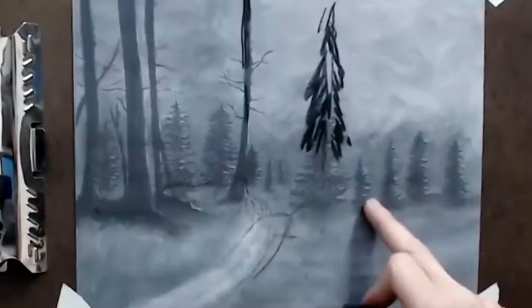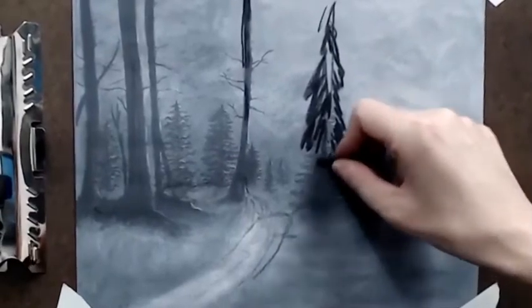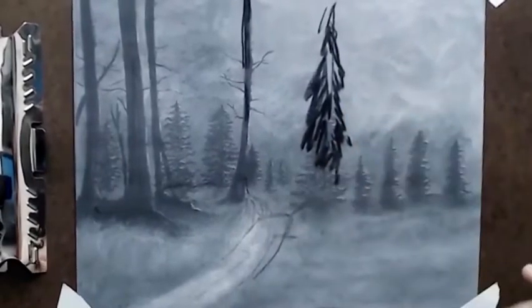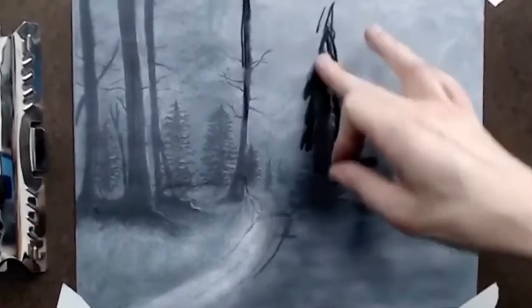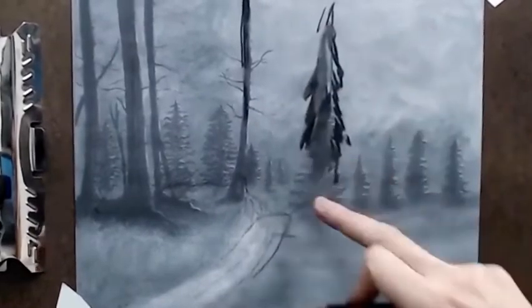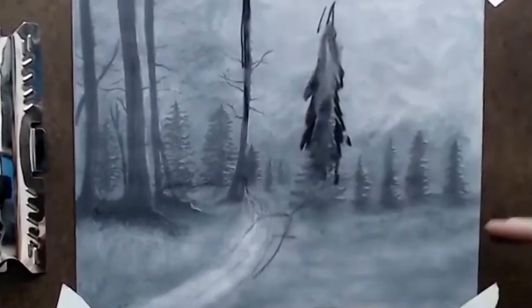But then that changes all the other trees around it. Then this tree, if it's not a baby tree, and then maybe even if just one of them makes sense, then you could almost read the rest of them as being younger trees. The other thing that could happen is you have this tree next to this tree and they're at the same scale and they make sense.